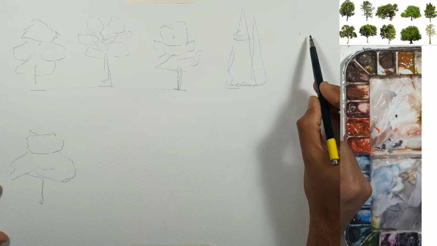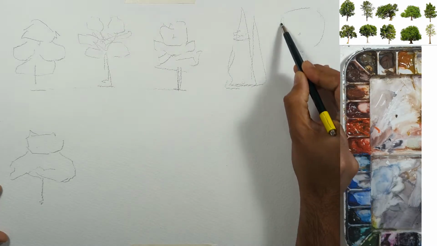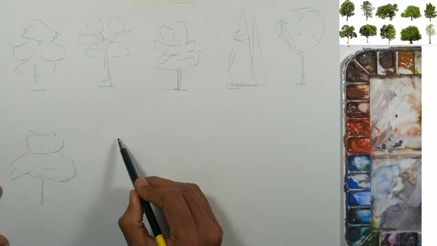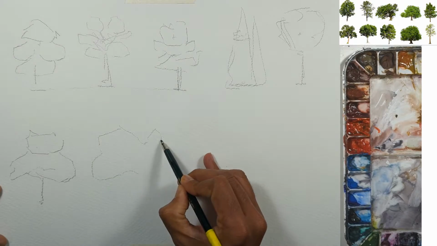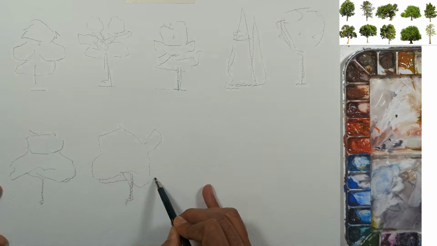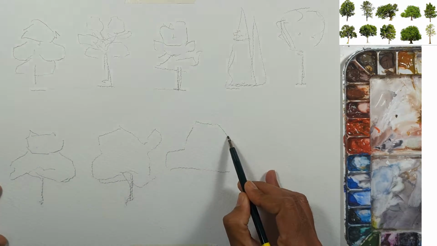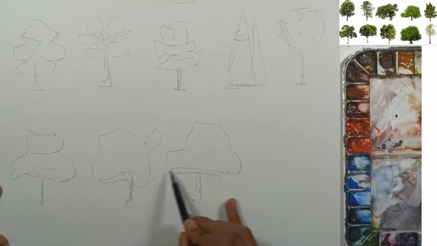Fourth one, let's do a few more oak or maple sort of trees, and let's do a few conifers. The shape of conifers. Then we'll do an umbrella or a balloon shape tree.